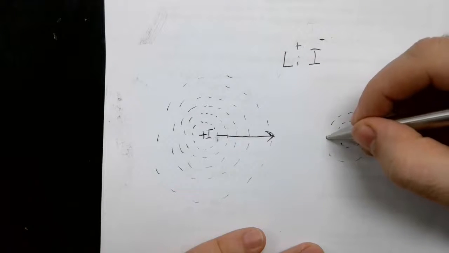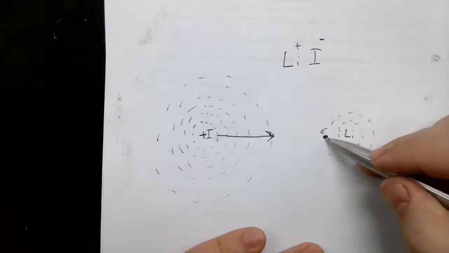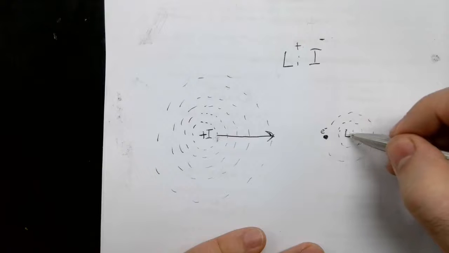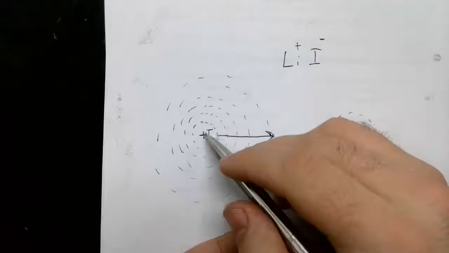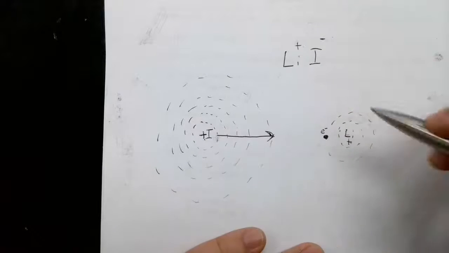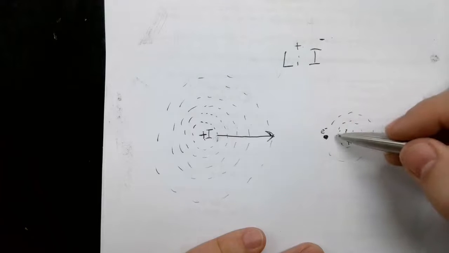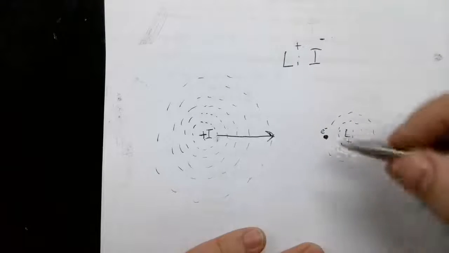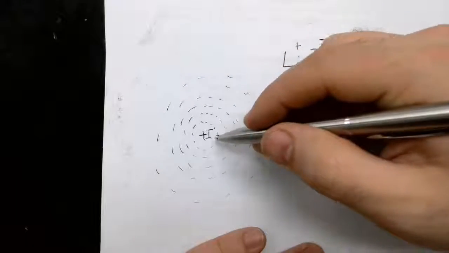So an electron hanging out right here is going to be attracted to the lithium nucleus. That's got a little positive charge in there. It's also going to be attracted to that positive nucleus in the iodine. That attraction is really what's going to try and hold these together. Well, because iodine has such a large radius, that electron's not going to feel as attached to the iodine.